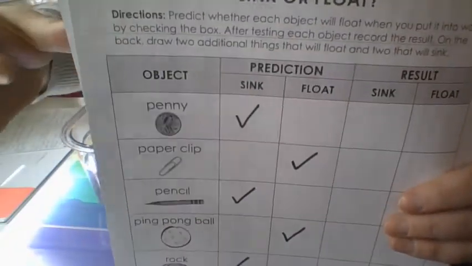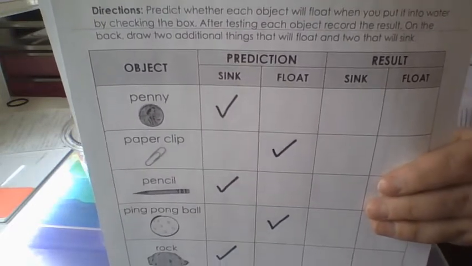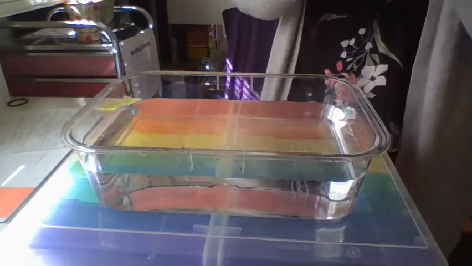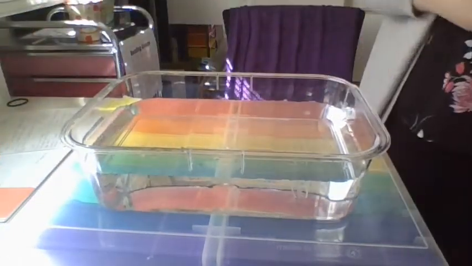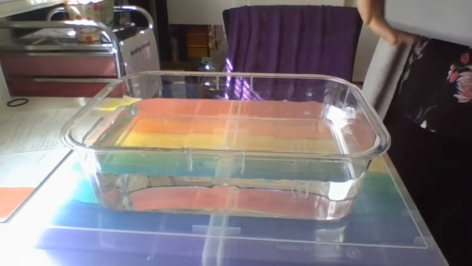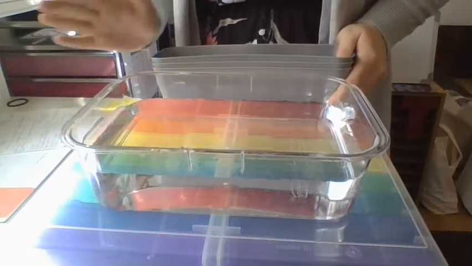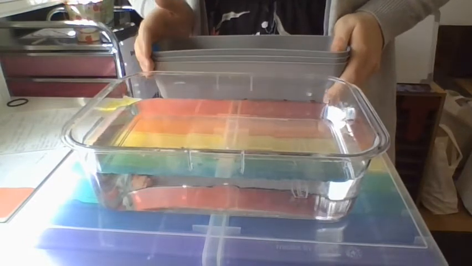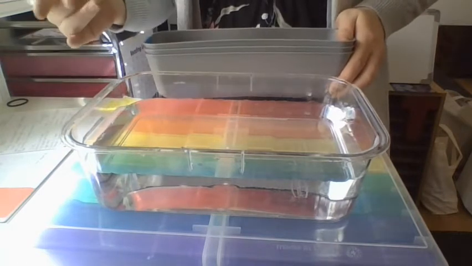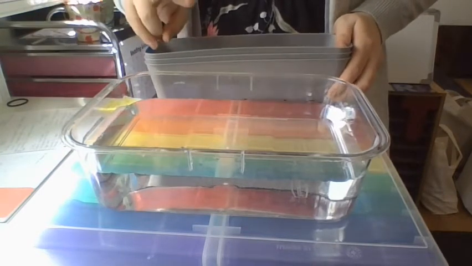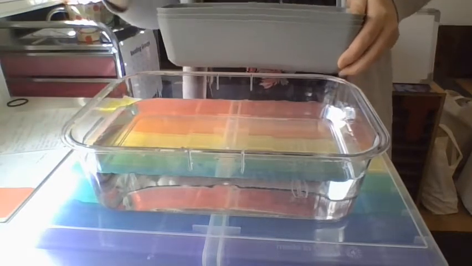And also, if you read the directions, they say to find 2 more objects and to test if they sink or float. So I found 2 more objects that I wanted to test out to see if they were going to sink or float. And those 2 objects can be anything you want. If you're doing this science experiment at home, you can choose any 2 objects. You just want to make sure the 2 objects you choose that are not on the list are things that are okay if they get wet.